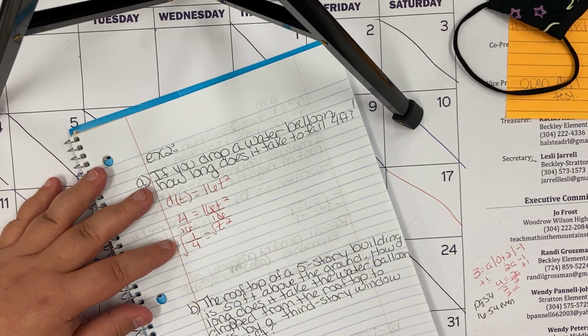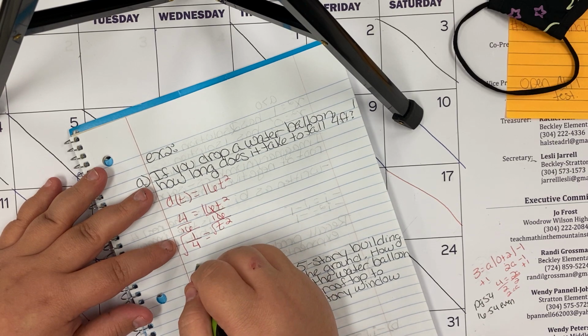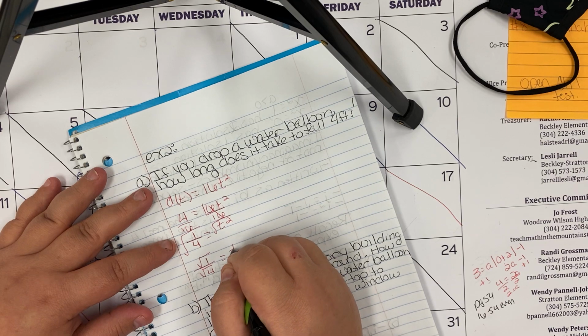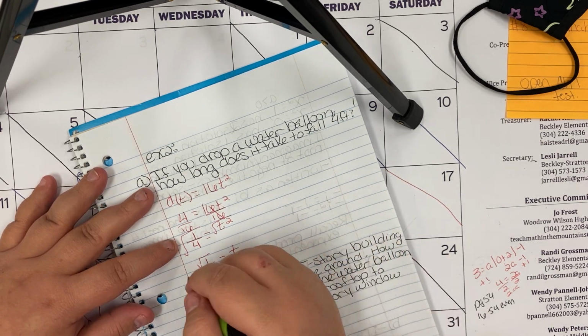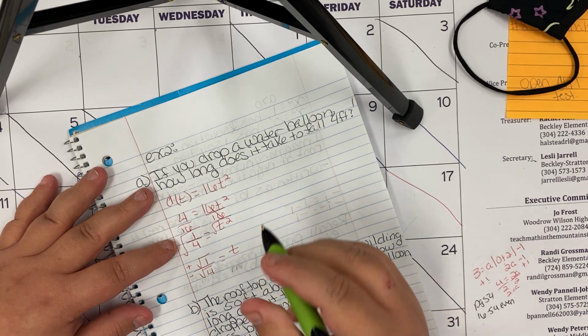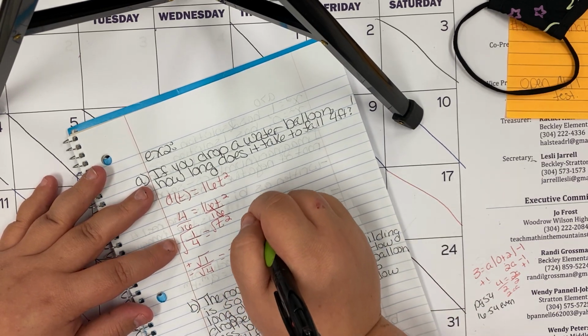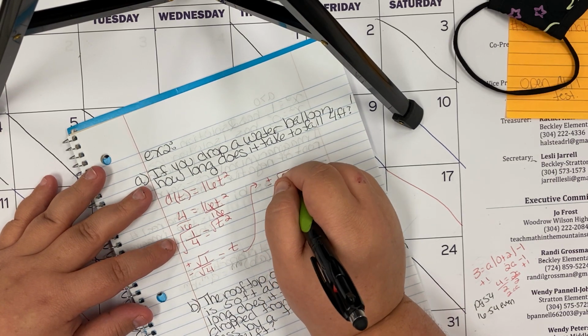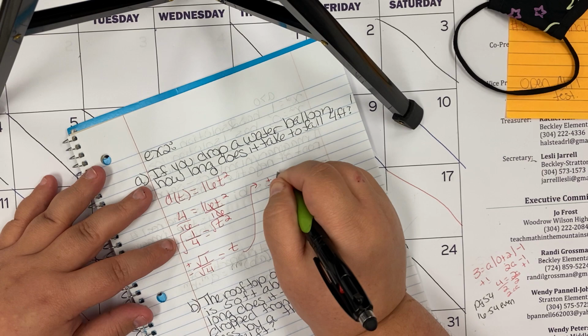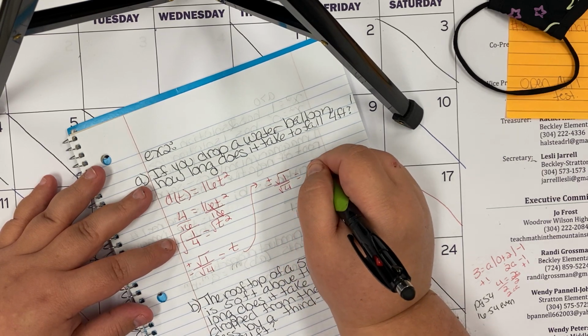Take the square root of both sides. So we have the square root of 1 over the square root of 4 equaling t. Plus or minus the square root of 1 over the square root of 4. Square root of 1 is 1.